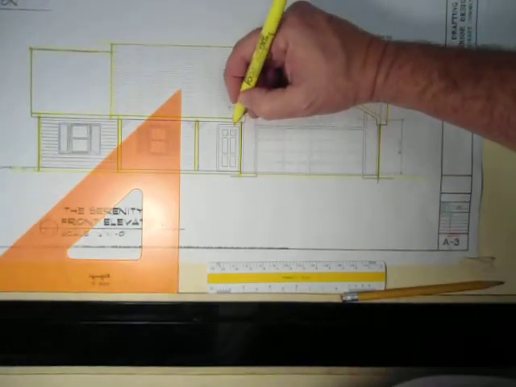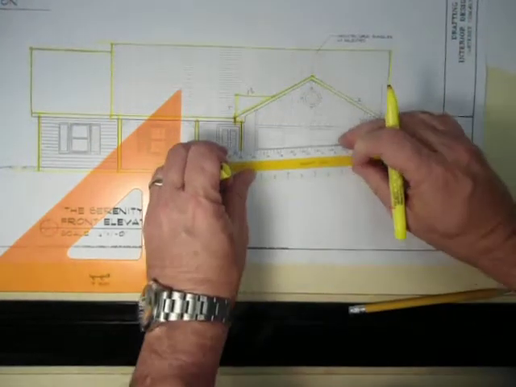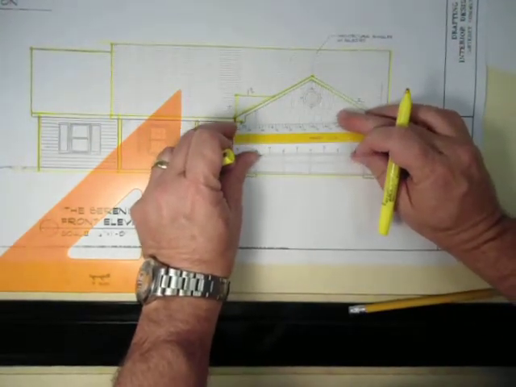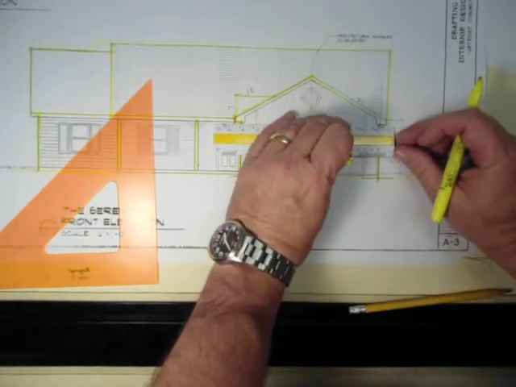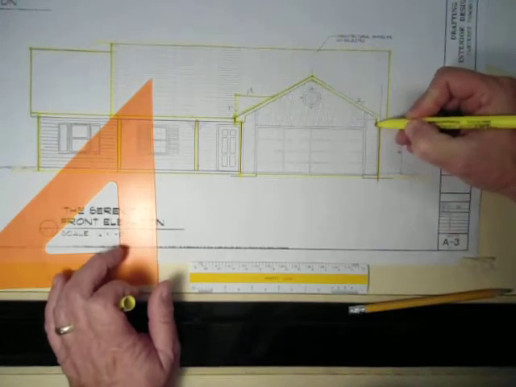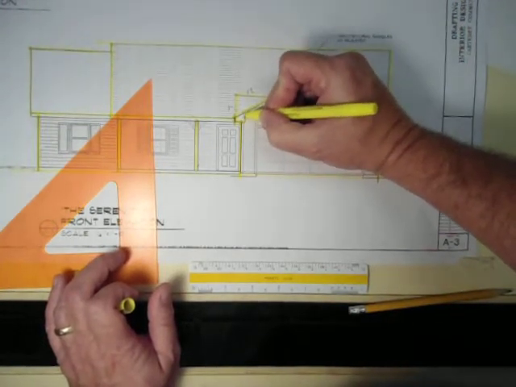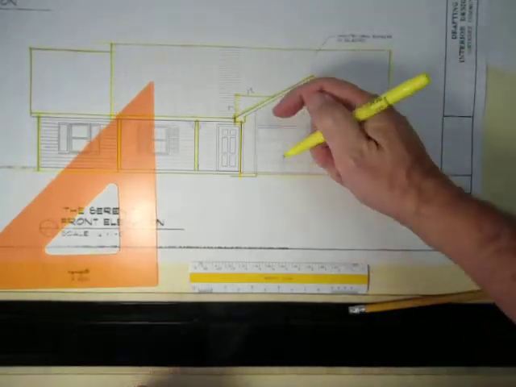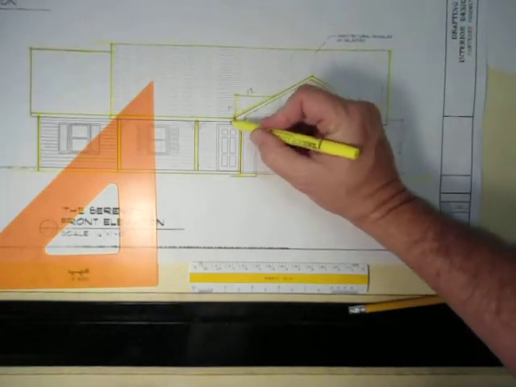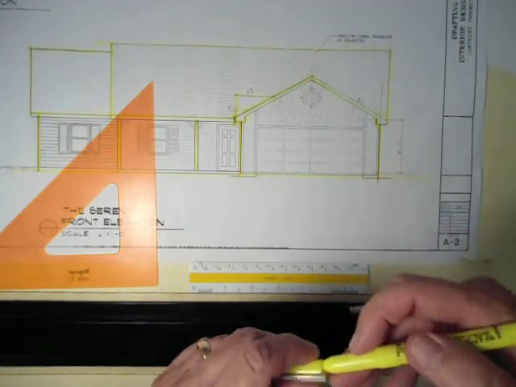And then of course you'll draw this bottom part of this fascia in, and then you'll come over about 6 inches and draw a horizontal or vertical line up, 6 inches over from the edge of the wall, and wherever they intersect, it'll form that boxing on the end of the overhang.